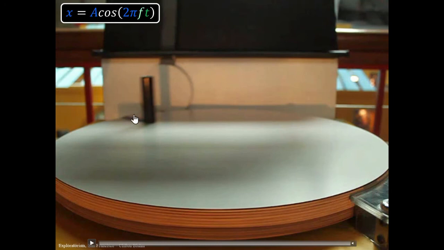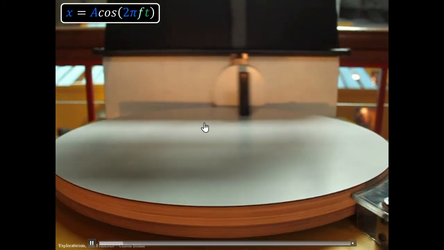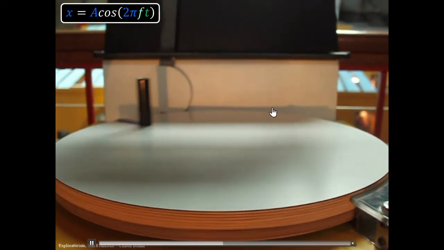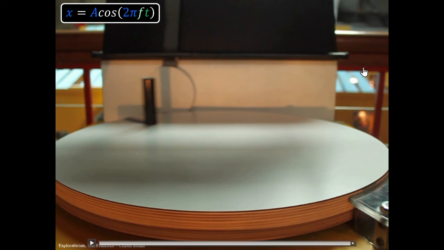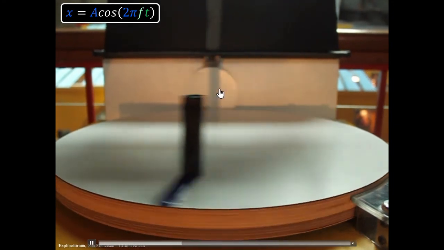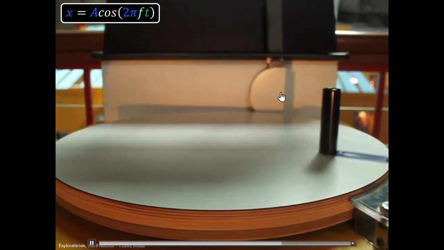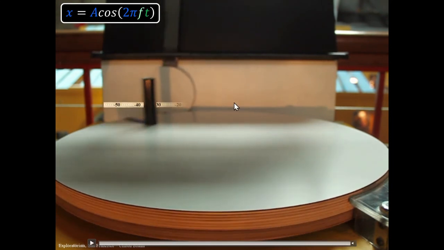And a pendulum works the same way. This is a turntable going round and round like this, and we have this little post on there, and you can see the shadow of that post. As this goes around in circular motion, and the pendulum goes back and forth in simple harmonic motion, we can see the shadow always stays right on that pendulum.